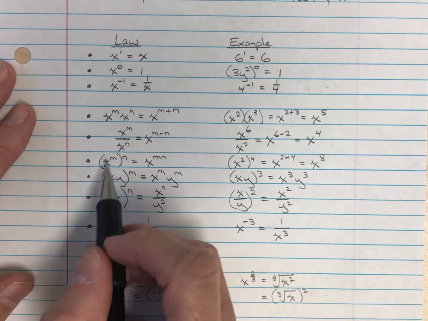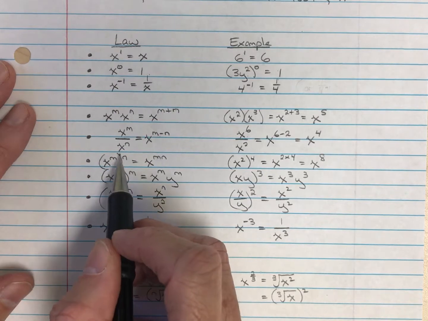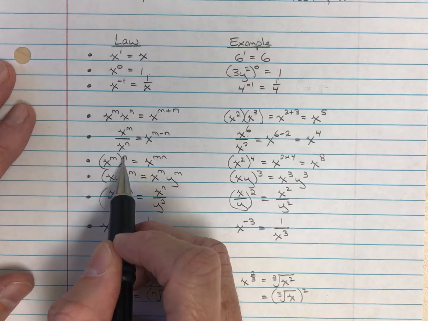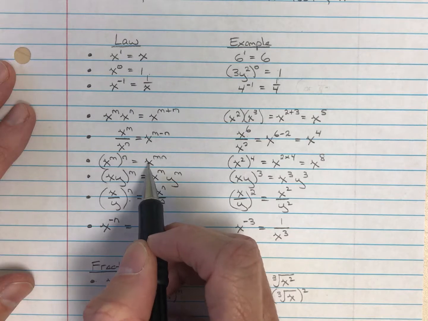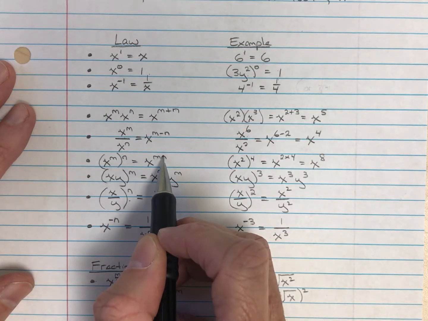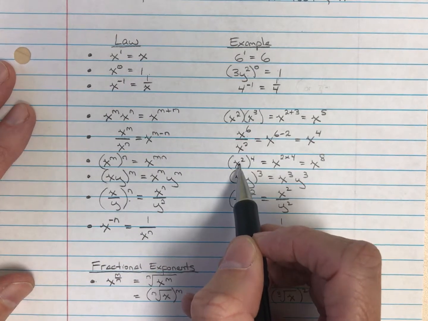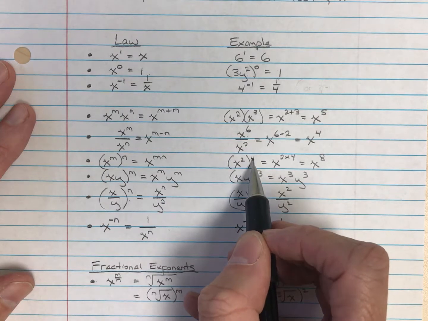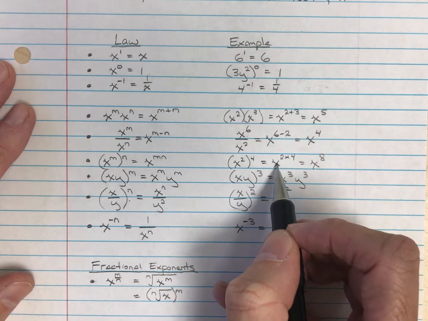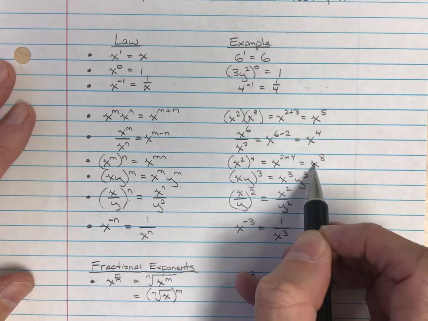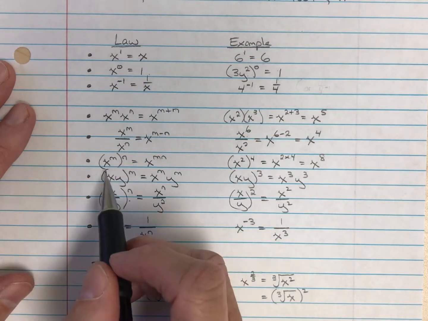Okay, powers, x to the m, all of that to the n is the same as x to the m times n. So x squared, all of that raised to the 4th, is equal to x to the 2 times 4, which equals x to the 8th.